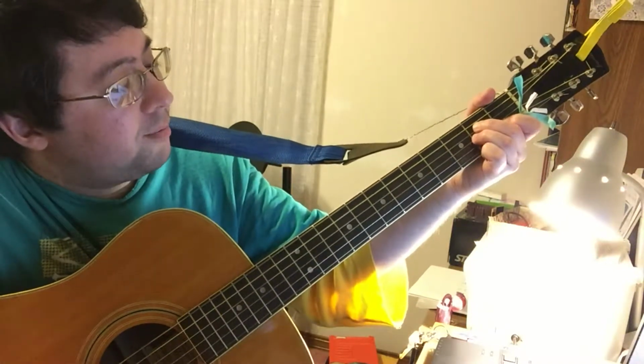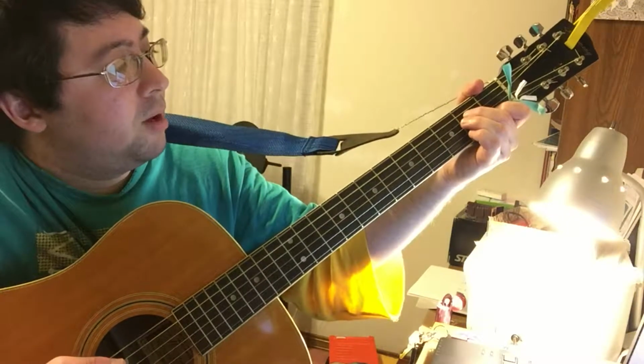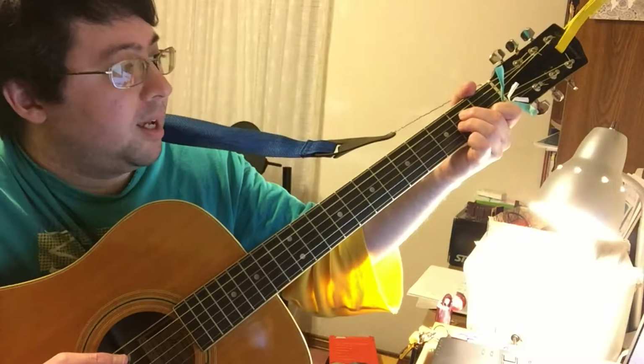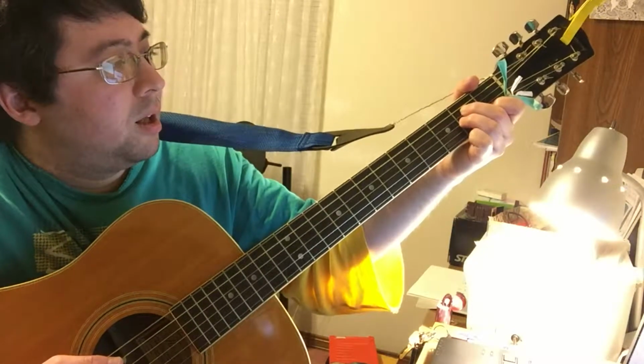So you have the index finger on the second string, first fret, and then the middle finger is on the fourth string, second fret, and then naturally the ring finger will be on the third string, second fret. This is A minor.